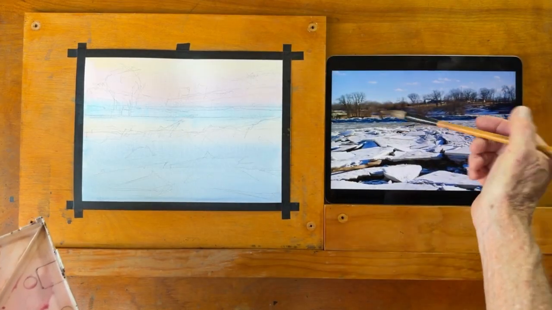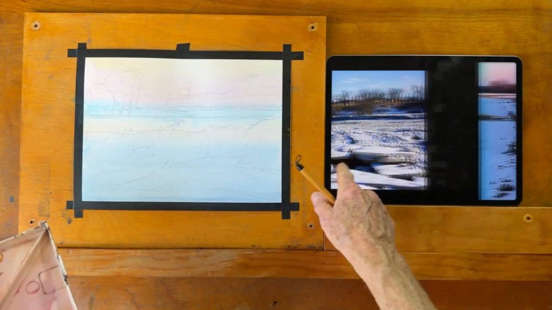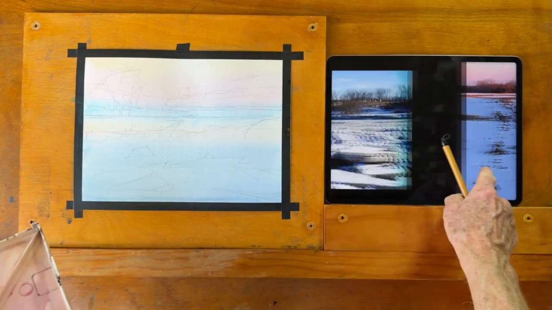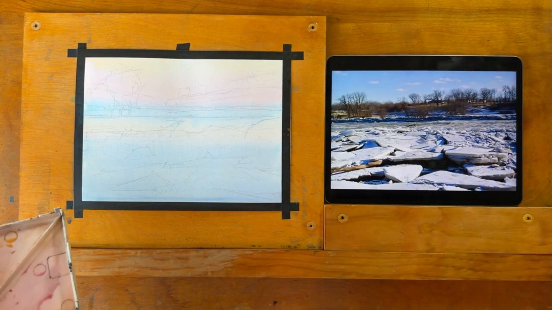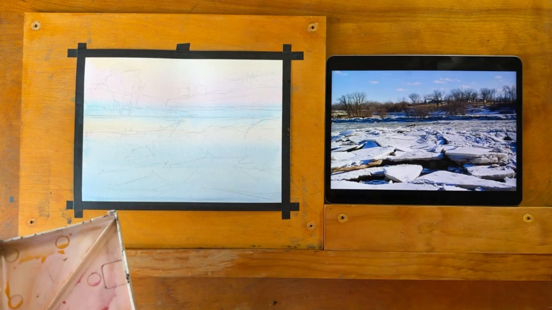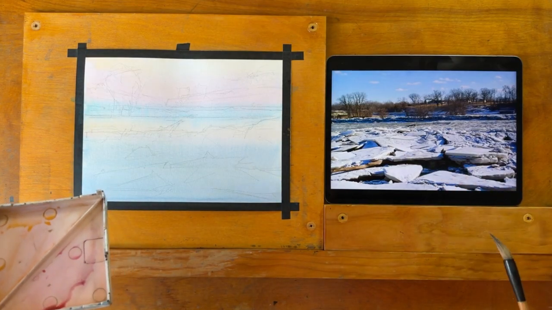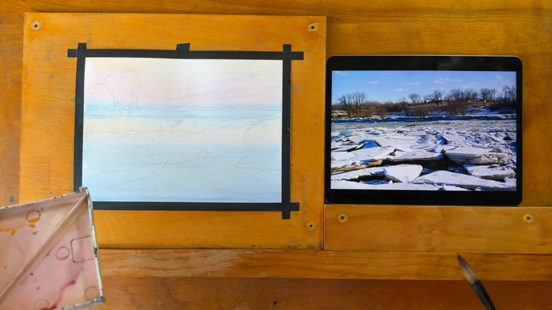Oops. These colors are going to become those colors. And this is useful, I hope. Well, I don't know.